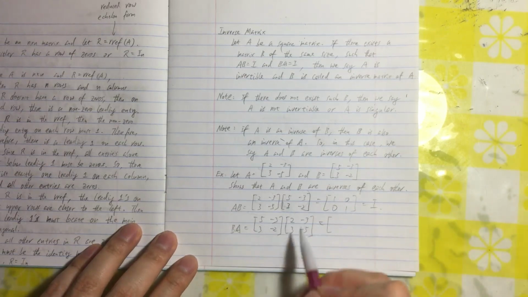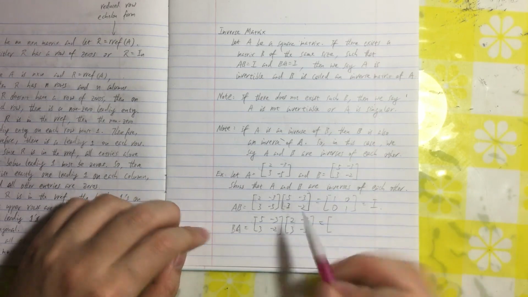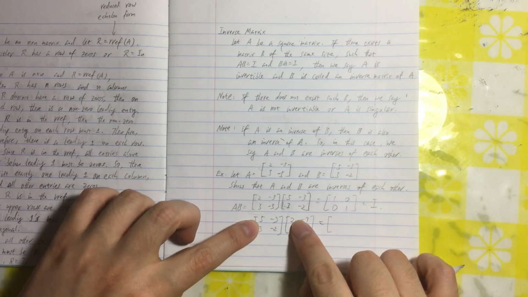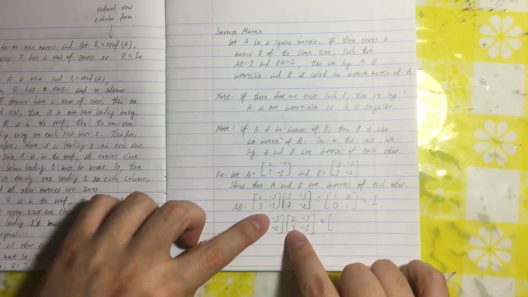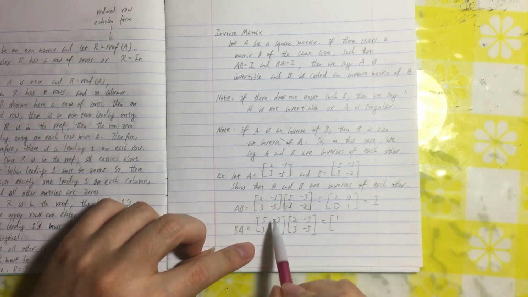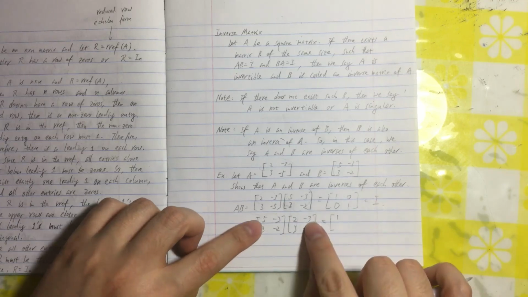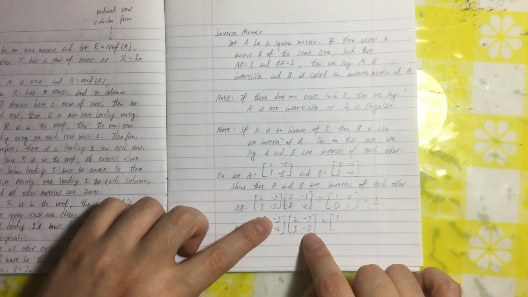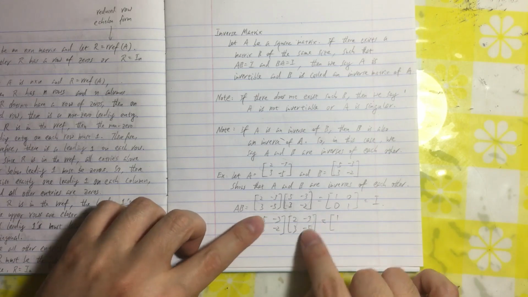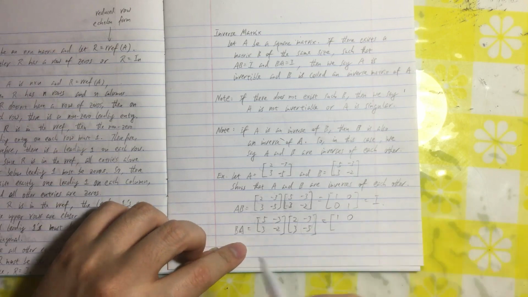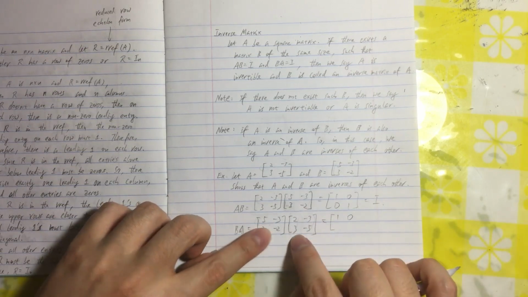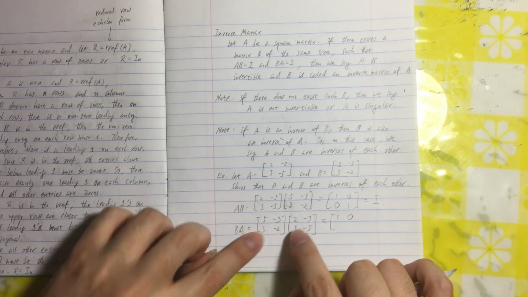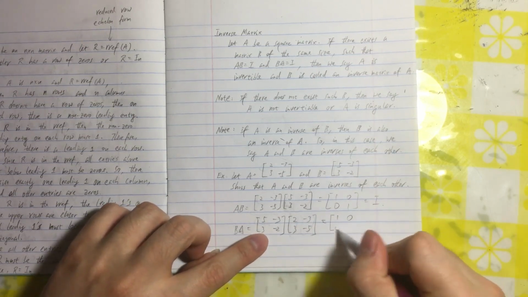Here use row times column. 5 times 2 is 10. Negative 3 times 3 is negative 9. 10 plus negative 9 is 1. Next, row times column. 5 times negative 3 is negative 15. Negative 3 times negative 5 is positive 15. Negative 15 plus positive 15 is 0. Next, row times column. 3 times 2 is 6. Negative 2 times 3 is negative 6. 6 plus negative 6 is 0.